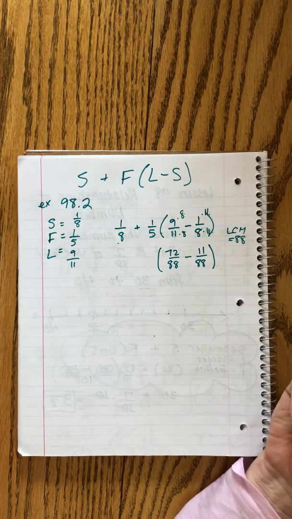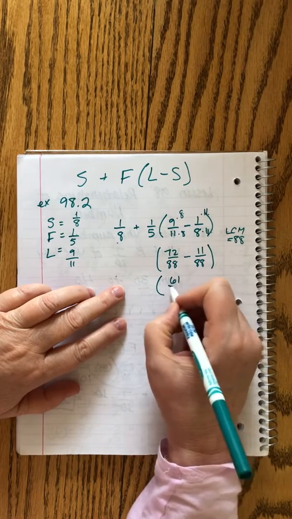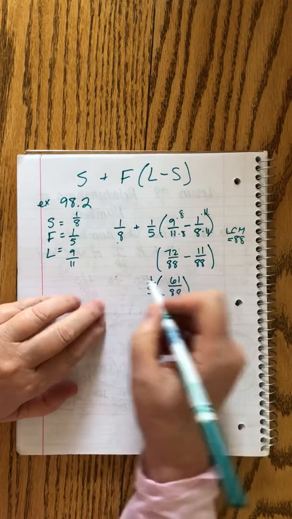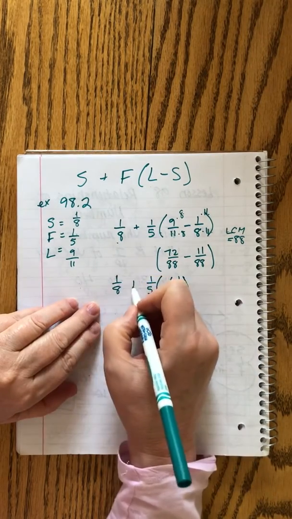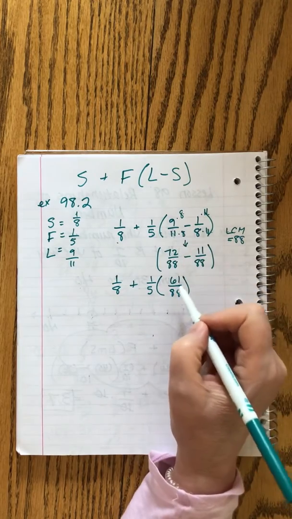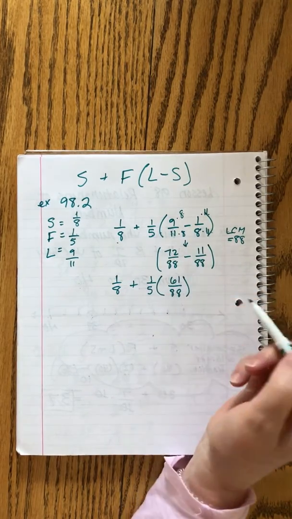Okay, that was a lot. Now we'll subtract, and we get 61 over 88. And we multiply that. I'm copying down the rest of the problem now. I just skipped it there because I was just working on the part in the parentheses. Now that's simplified. Now I want to multiply.